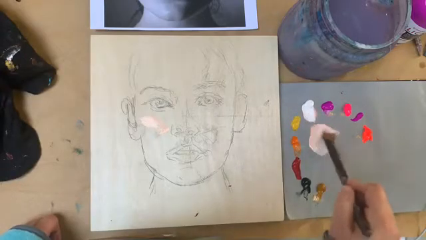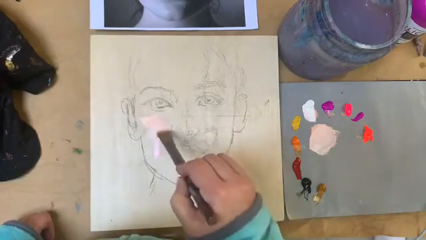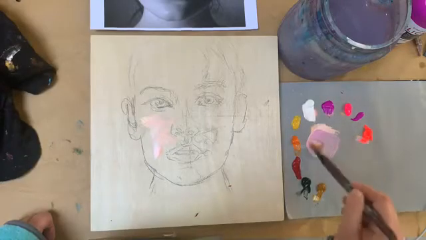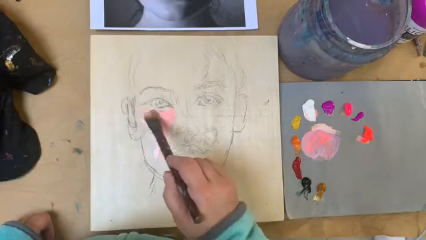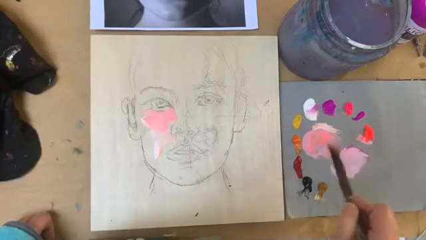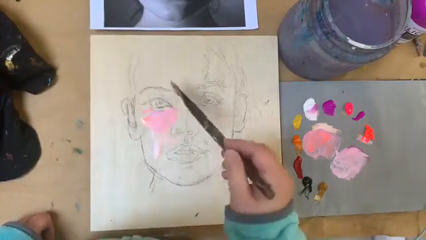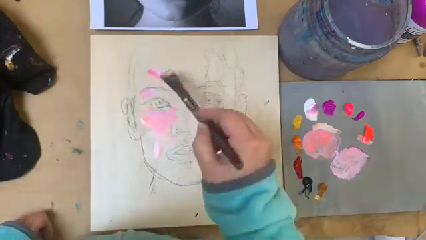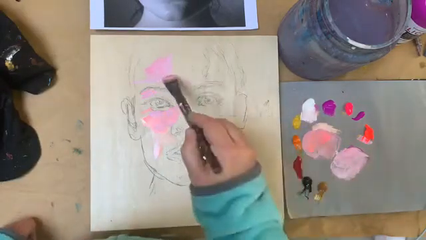I'm using acrylics and water as my medium, nothing else. And you don't even have to think of skin tones or anything like that. I'm just thinking mostly value. Color, love color. This may end up being completely covered with something else, and that's cool.